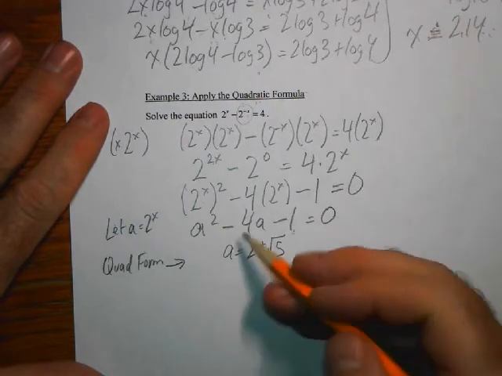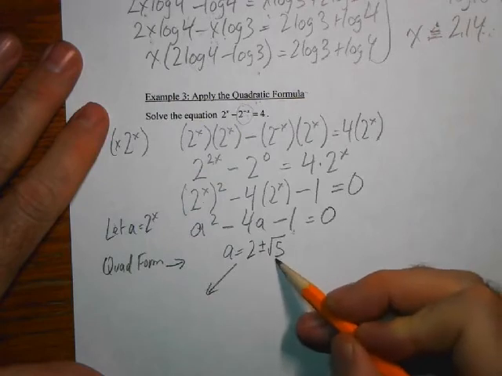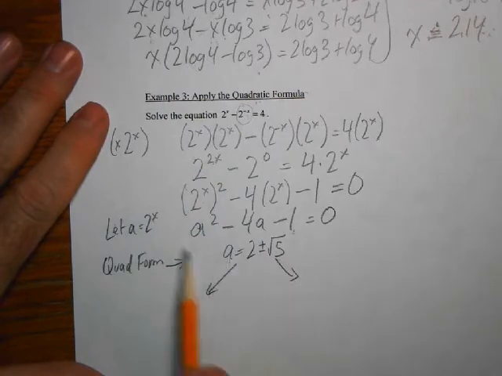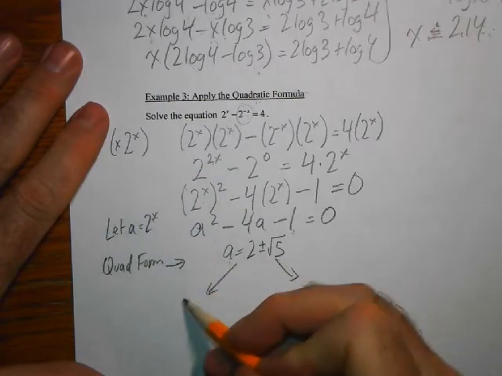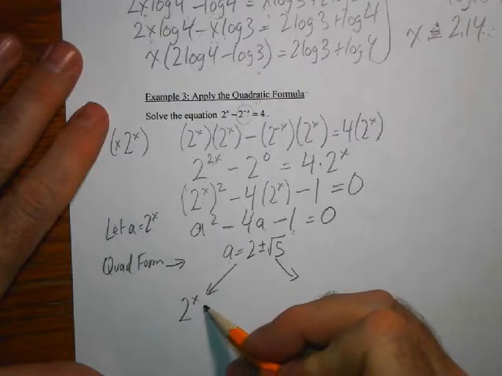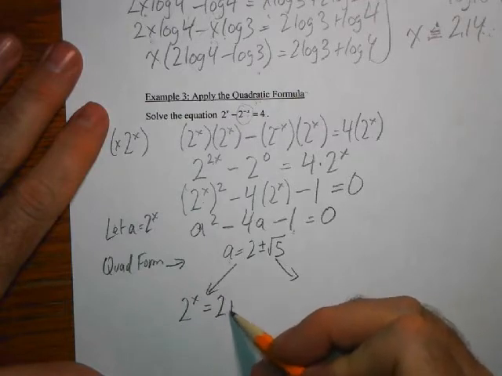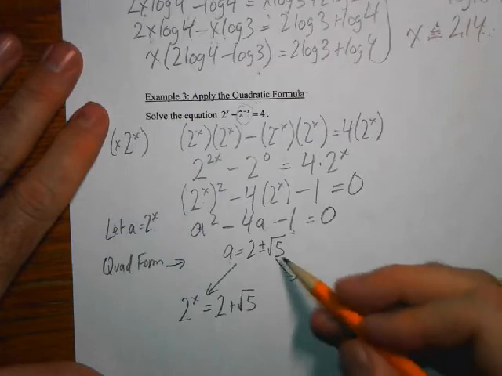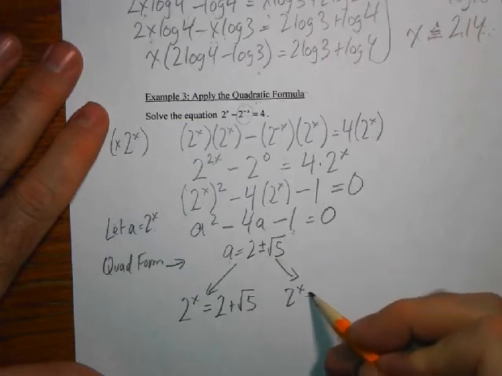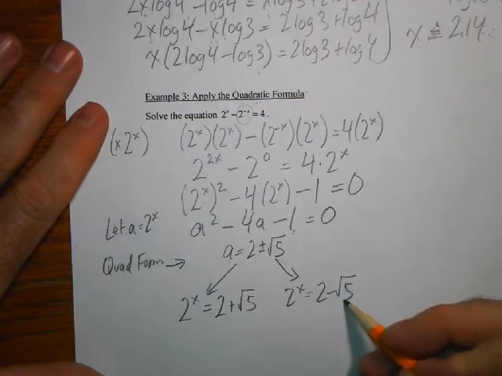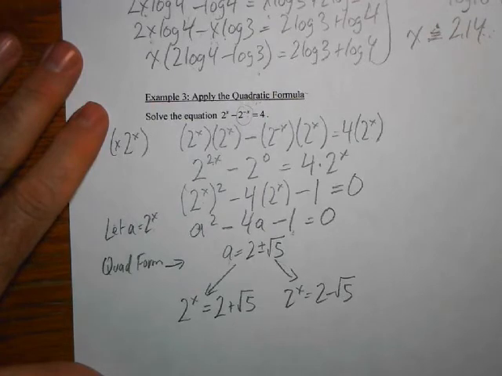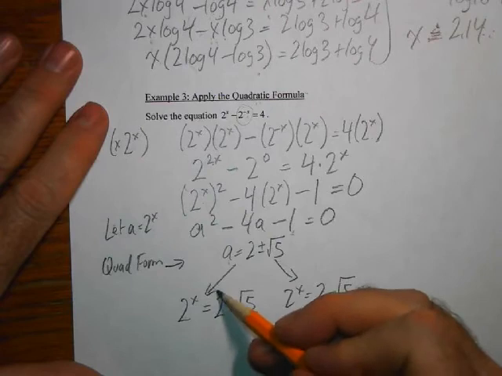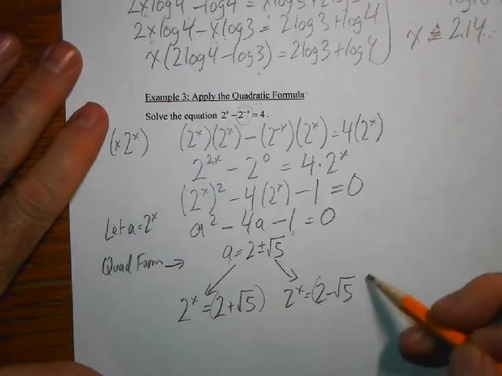Okay, so I'm going to split this into two answers, and at the same time, I'm going to substitute 2 to the x back for a. So I get 2 to the x is equal to 2 plus root 5. And then the other one will be 2 to the x is equal to 2 minus root 5. And again, make it clear that that's one term there.